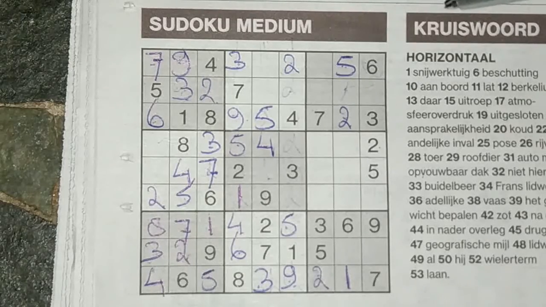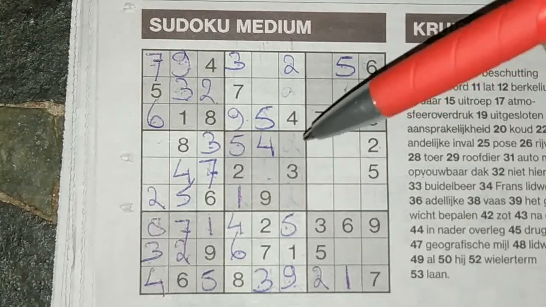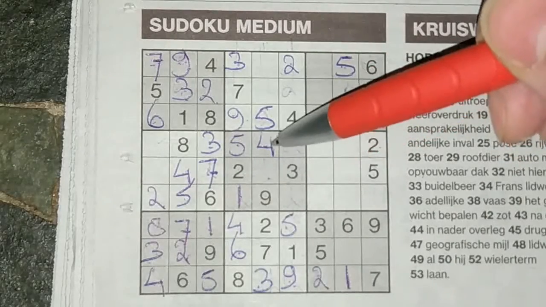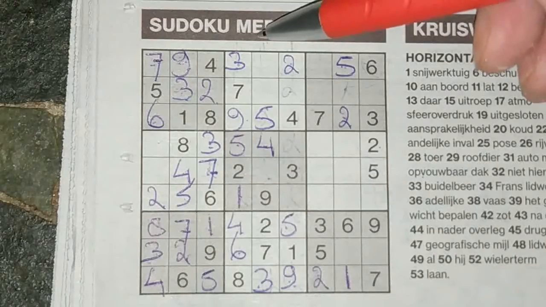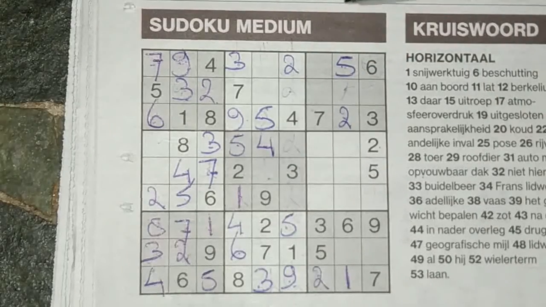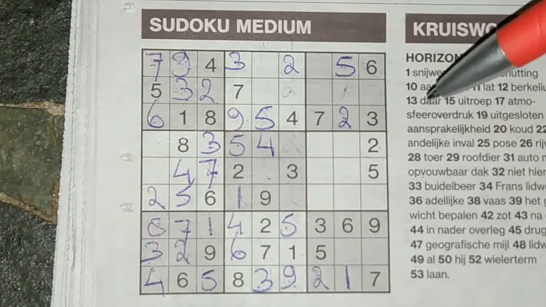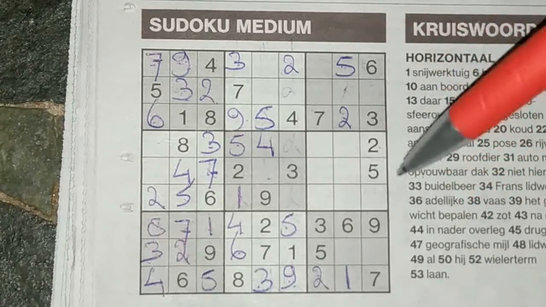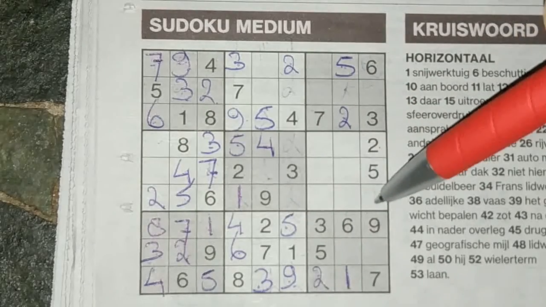Then 6, 8, and 6. Let me think. Here was the 8 and the 4.